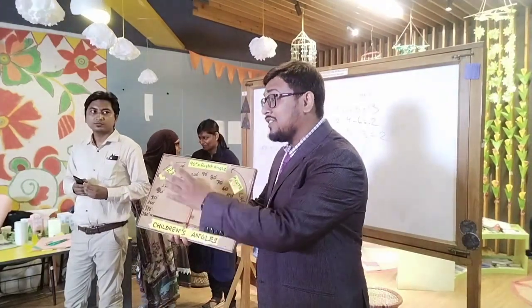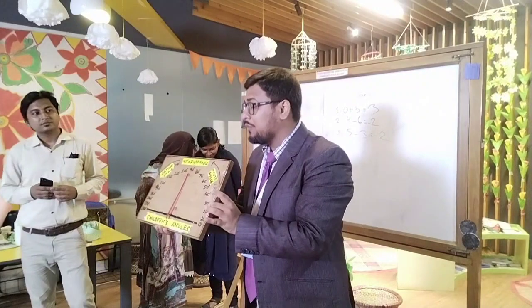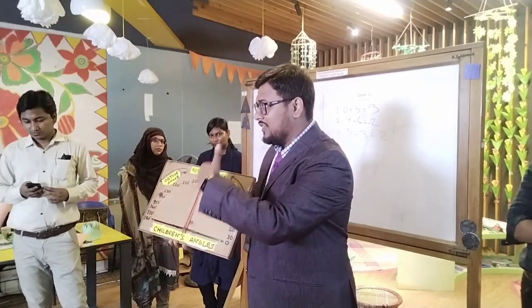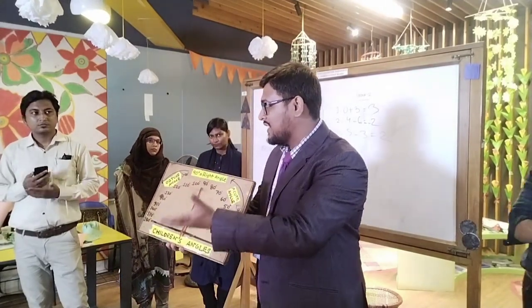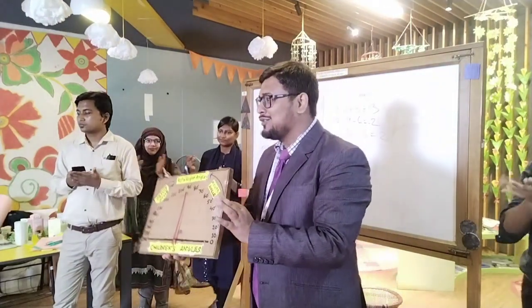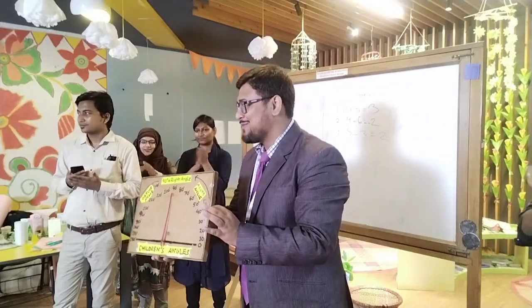And finally, another point I missed: this particular project has been made especially for the students of class 4. As you can see, there is no reflex angle, no vertically opposite angle, and no adjacent angle. I have not given any complexity; I have created this only for the students of class 4. And this can be done both individually and group-wise. So thank you.